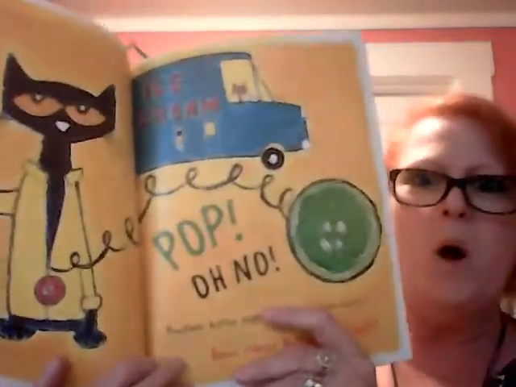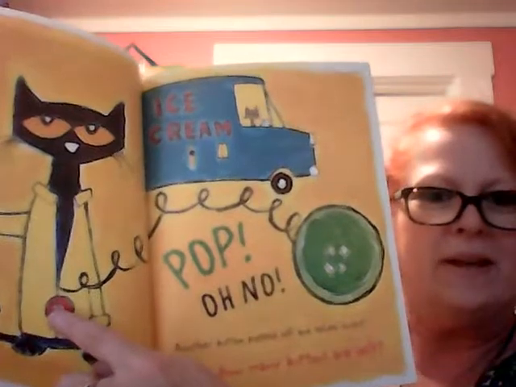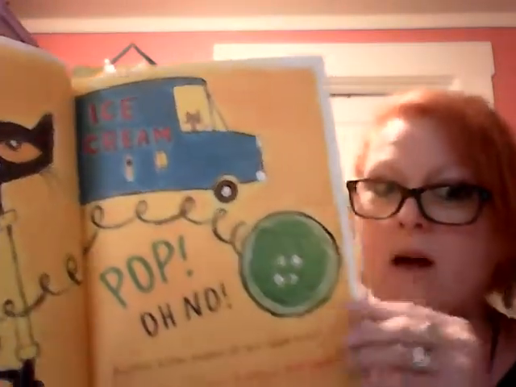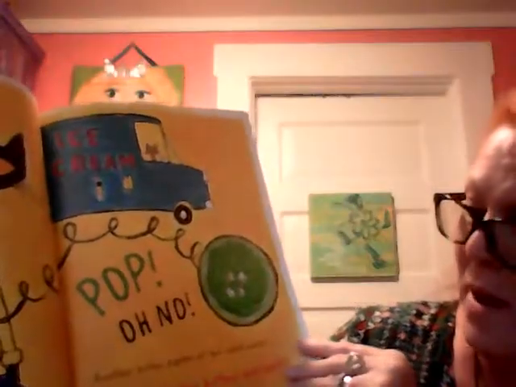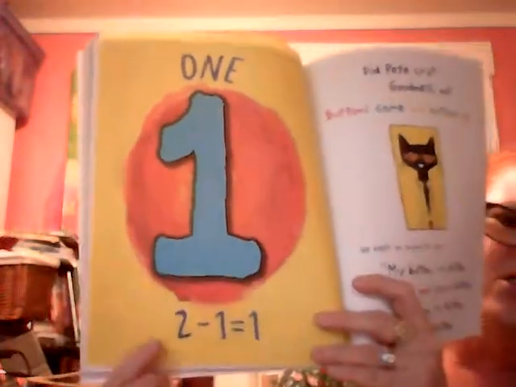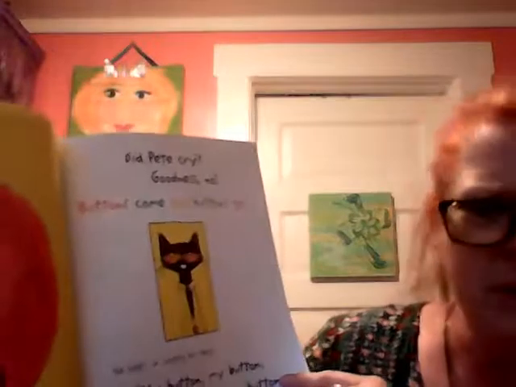Pop! Oh no! It happened again. He had 2. 1 popped off. Another button popped off and rolled away. How many groovy buttons are left? 1. 2 minus 1 equals 1. Did Pete cry? Goodness, no, because buttons come and buttons go. He kept on singing his song.